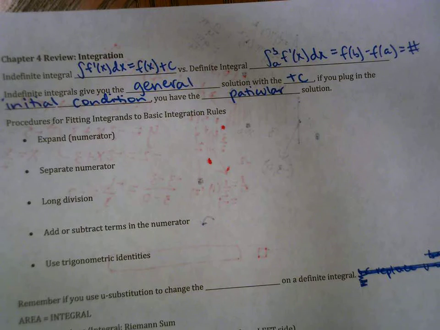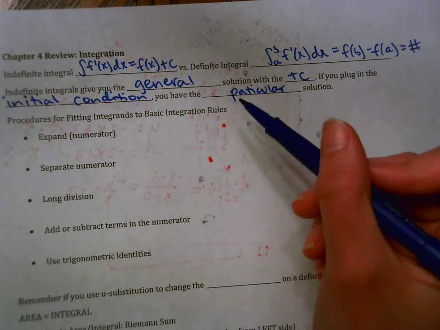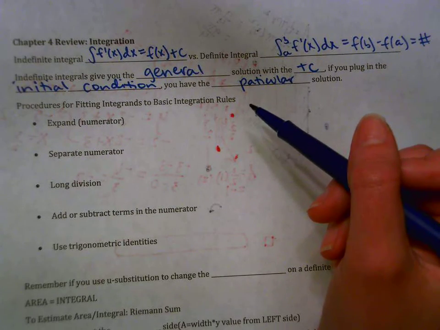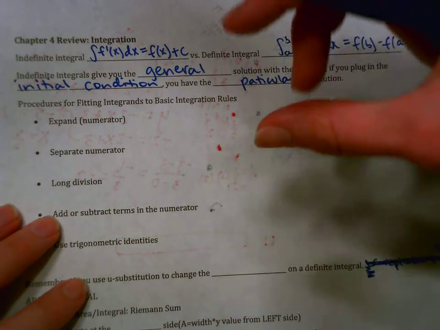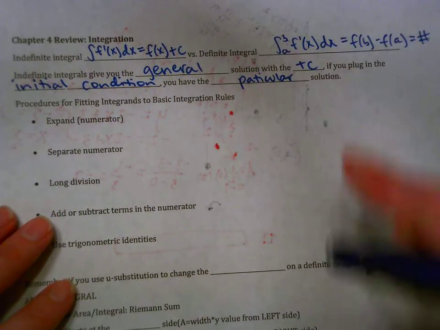Okay, so that ties into slope fields, which we'll review with chapter 12, but right, general solution is all the different shapes, and then particular solution is just one that goes through your slope field.